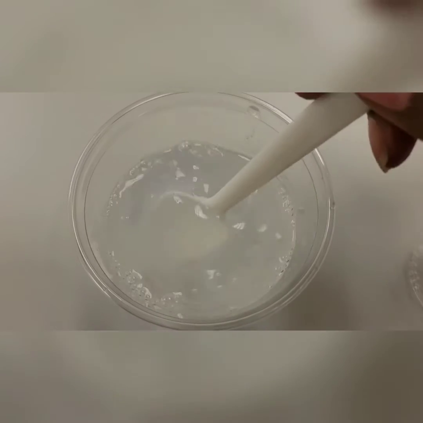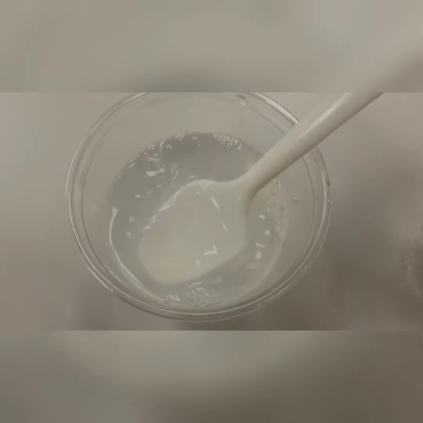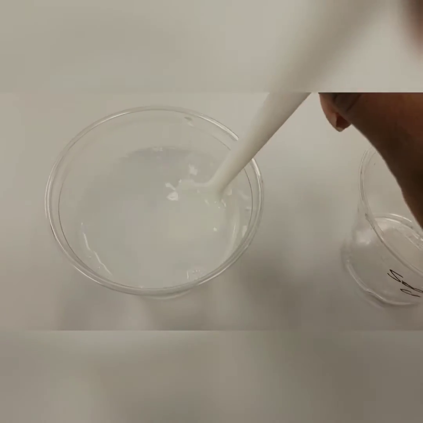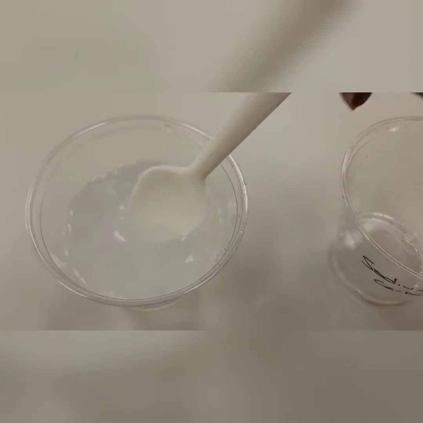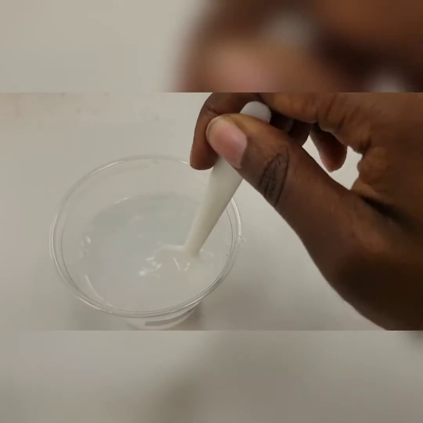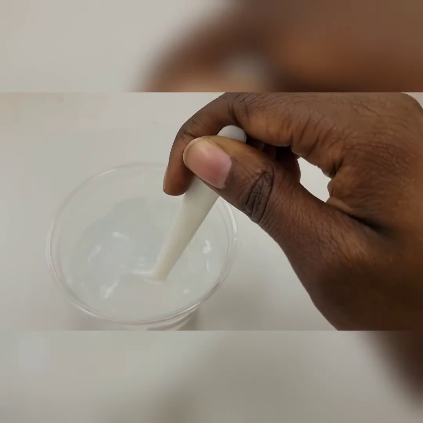So it looks a bit like jelly at this point in time. And I am just going to keep stirring those two substances so that everything is thoroughly mixed.